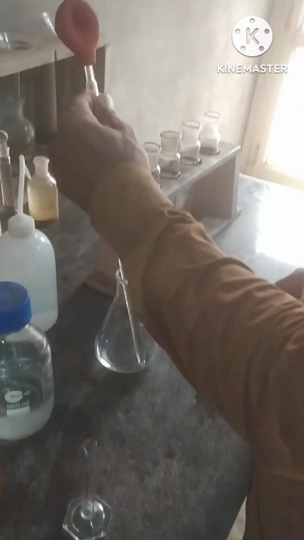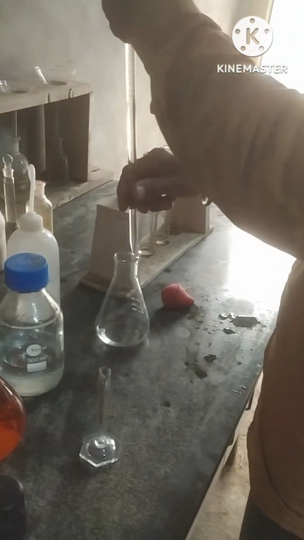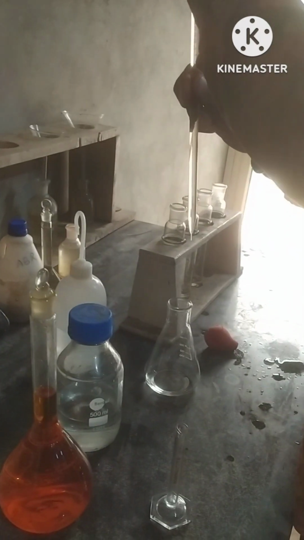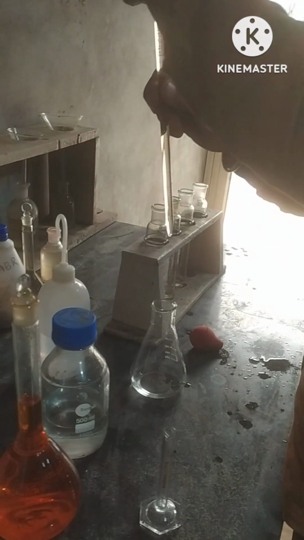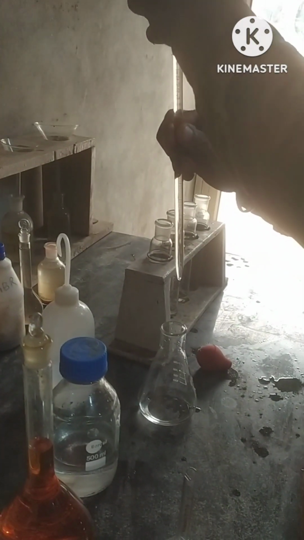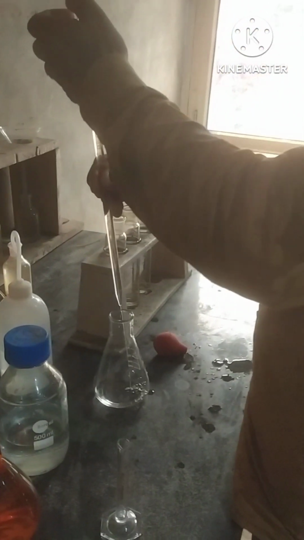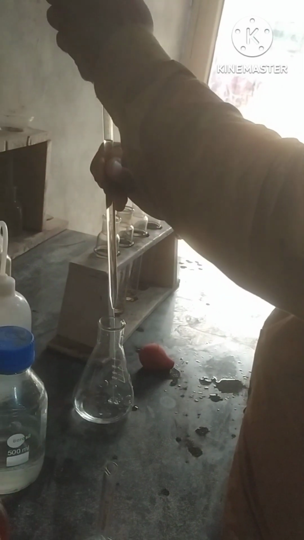And for the sample, we will take 5 ml of distilled water to dilute the sample. Remember, we will dilute the sample for the high COD water.